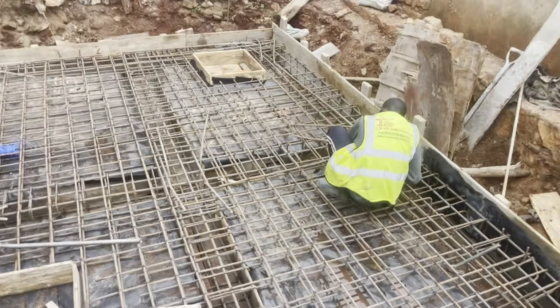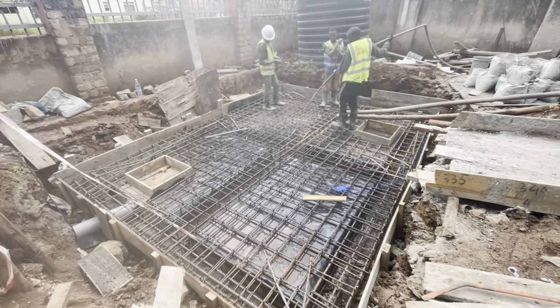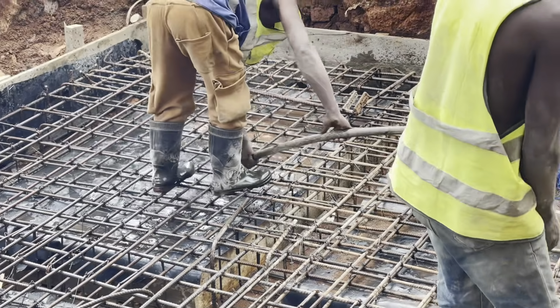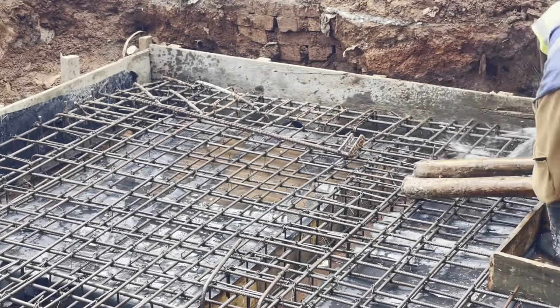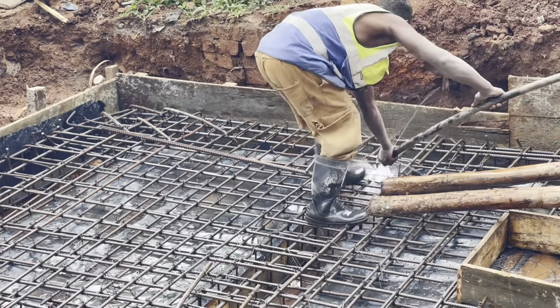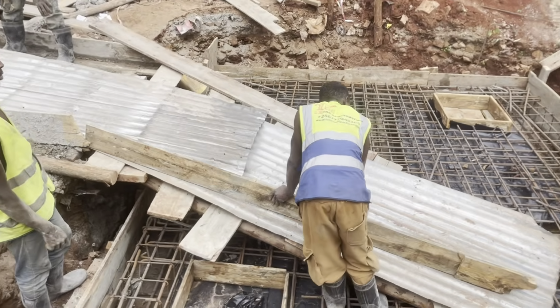Start by pouring clean water, cleaning through all beams on top of the slab to ensure that the concrete pours on a clean place. This helps to ease the shuttering and also create a strong slab. Remove all the unused binding wires, and now the slab is ready and it's time for casting concrete.